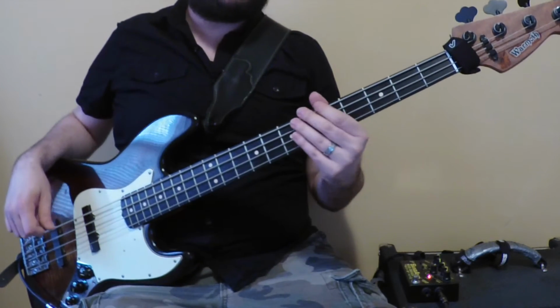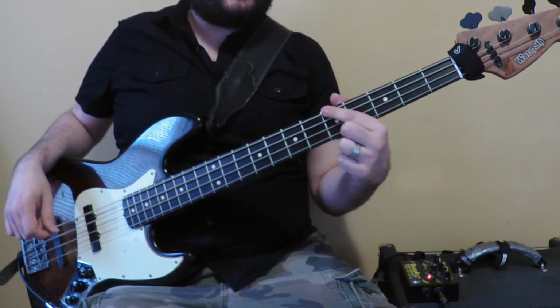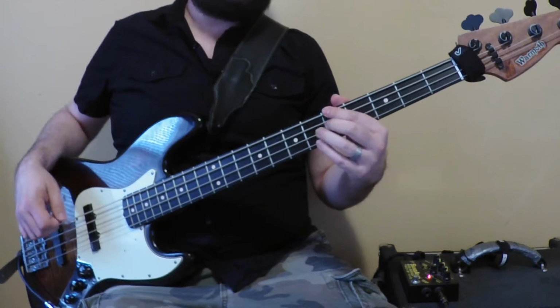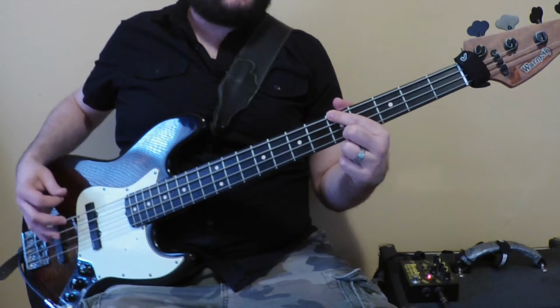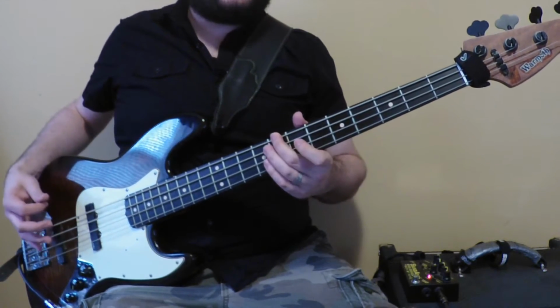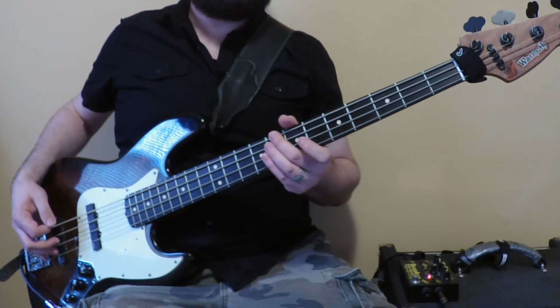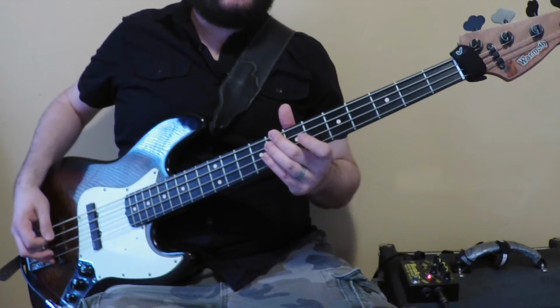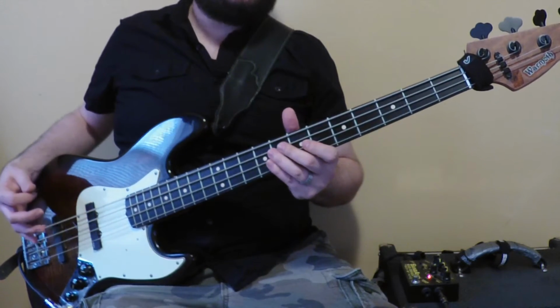Like a lot of that, and I'll go through all the little variations right now. So we started on the and of 4, and we're still on the 5th fret of the E string here. And 2, and 3, and 4. Right there on the and of 4 of that measure, we're going to go up to the 8th fret of the E string, and we're going to do the same kind of thing. And 2, and 3, and 4, open to the open E string.